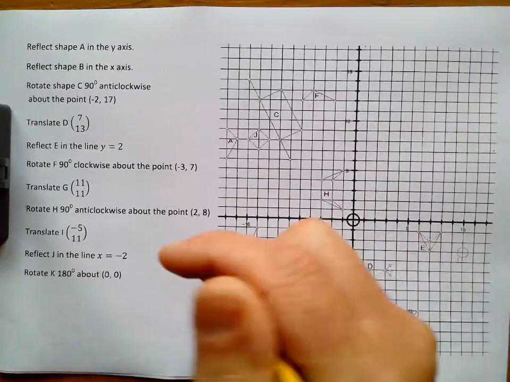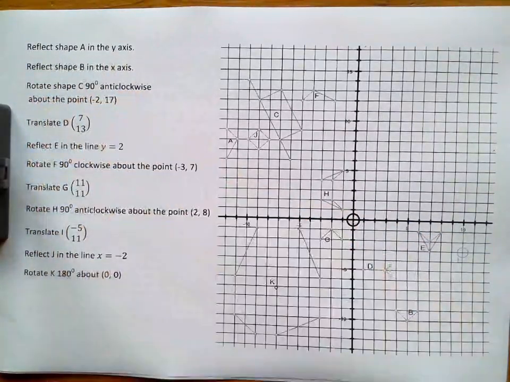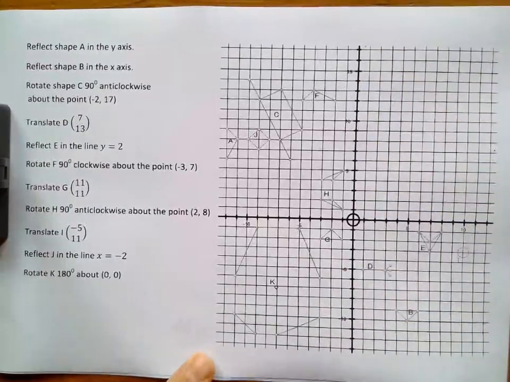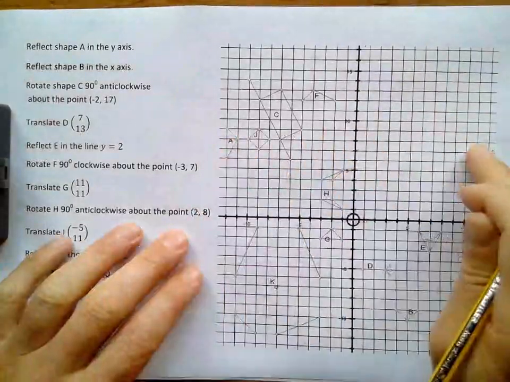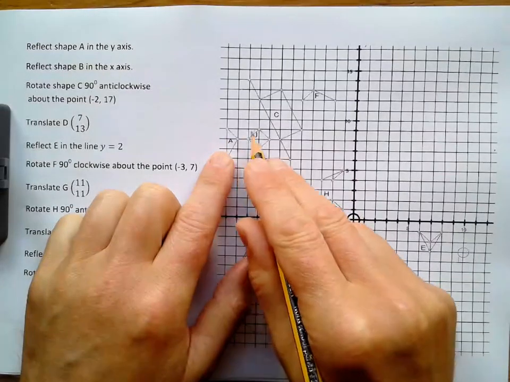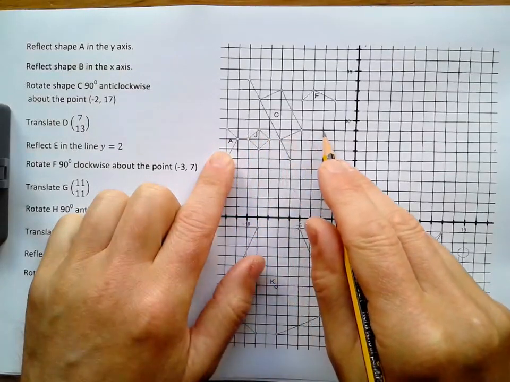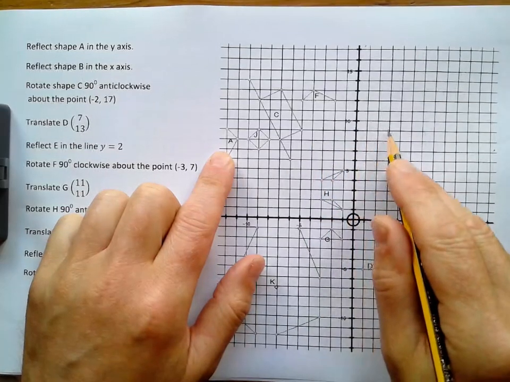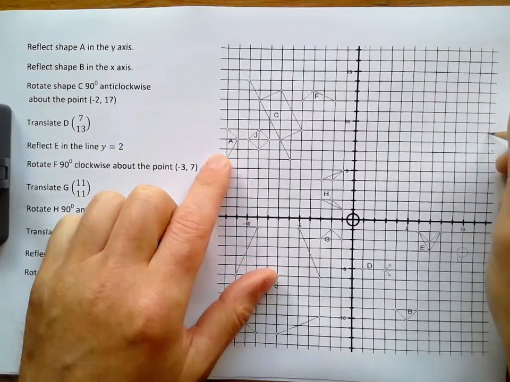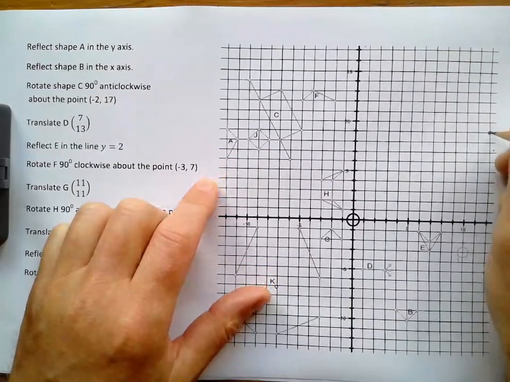Let me just pick one of these to do. Reflect shape A in the y-axis. Here's shape A, here is the y-axis, so I have to reflect that shape over here. There's a lot of counting involved. You have to take your time. 1, 2, 3, 4, 5, 6, 7, 8, 9, 10, 11, 12. So that point goes to there.